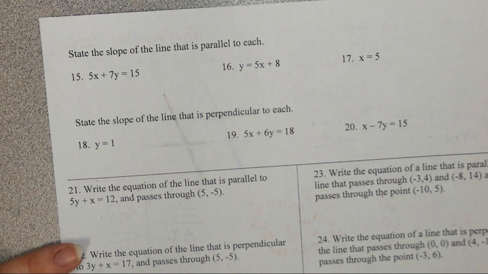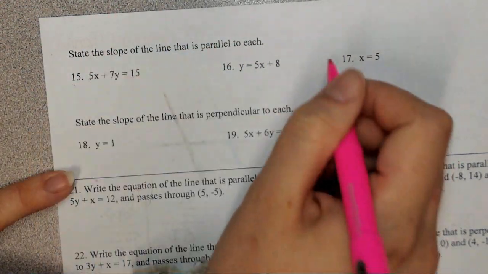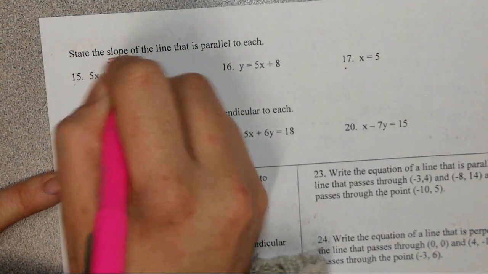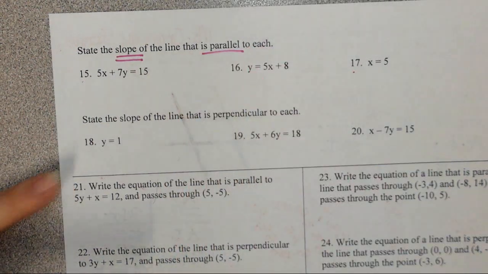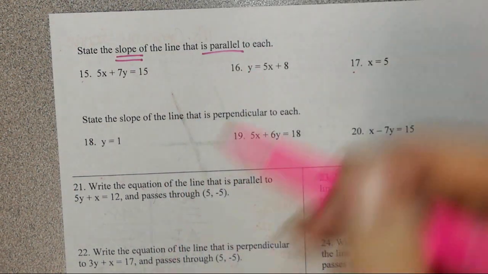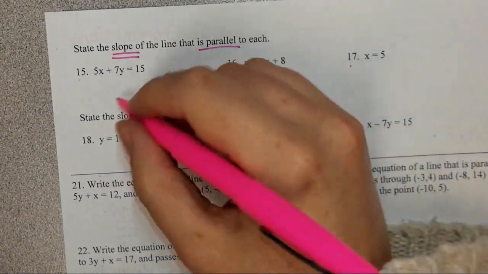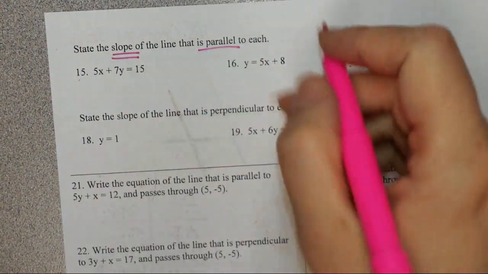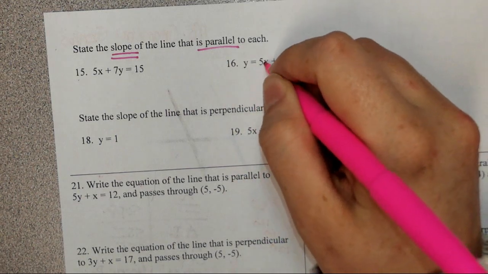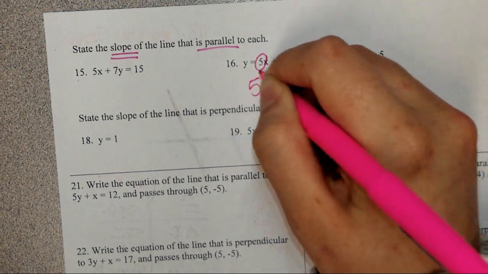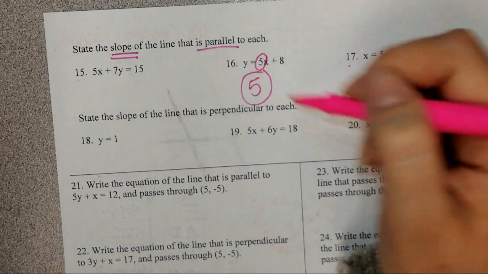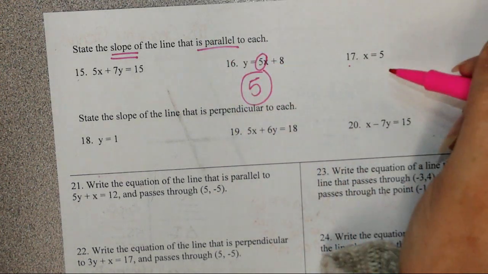So now we're on the back side. So 15 through 17 just want us to state the slope of the line that's parallel to each. Parallel lines are going to have the same slope. So like for 16, I'm going to skip this one because it's a little bit more difficult. But 16 is pretty easy. Okay. Slope is 5, so the slope of a parallel line would be 5.